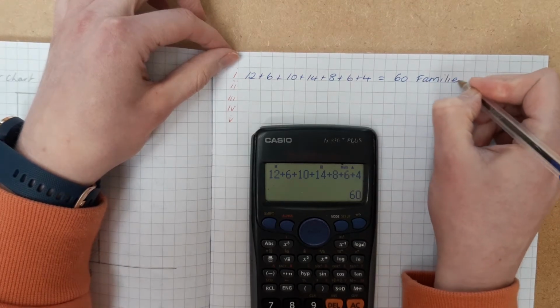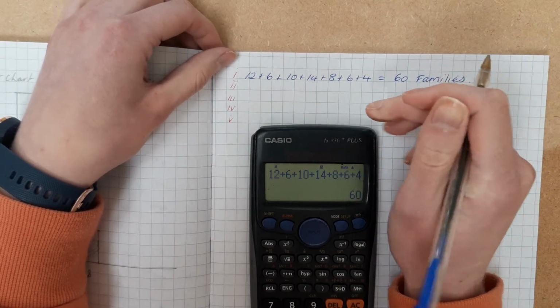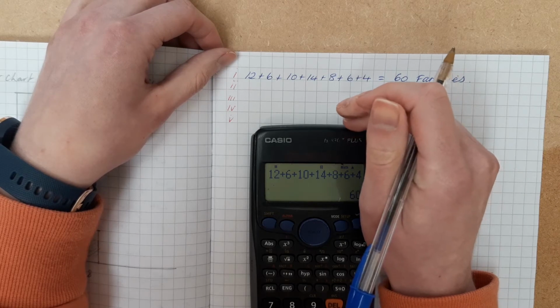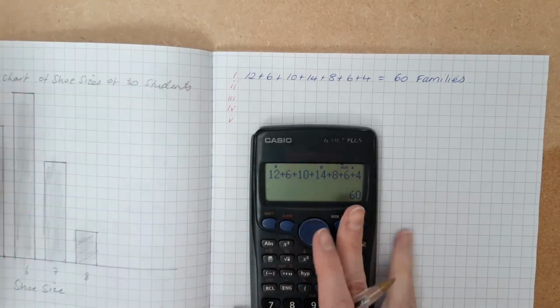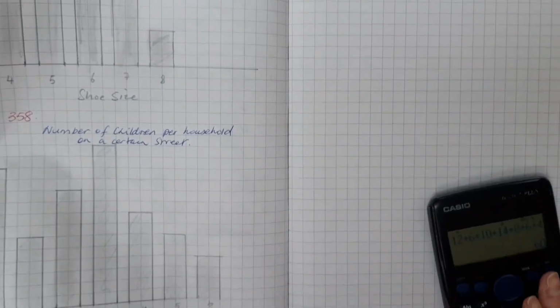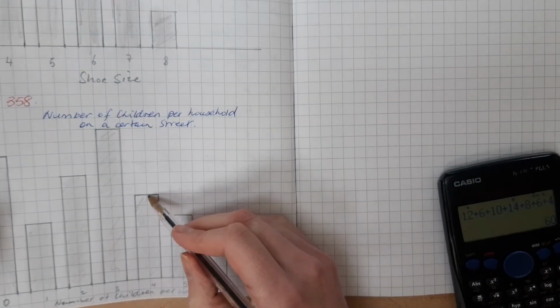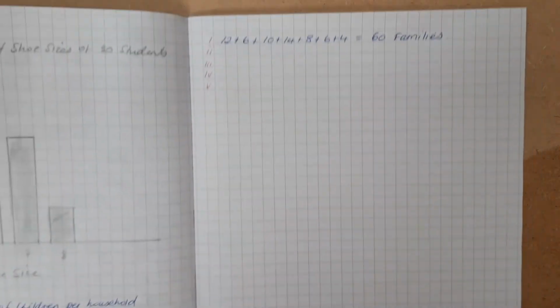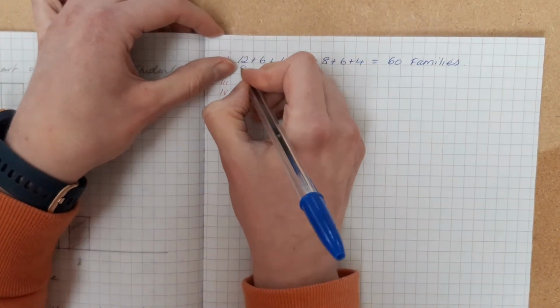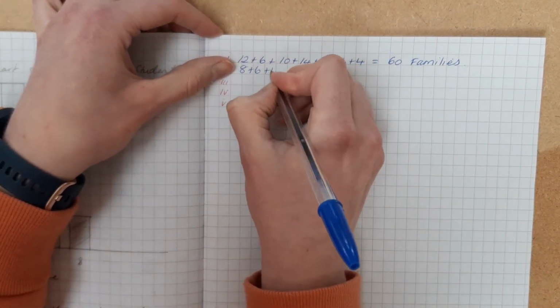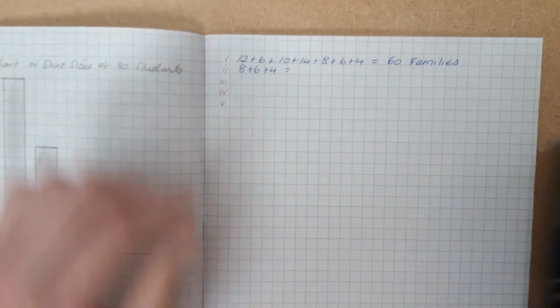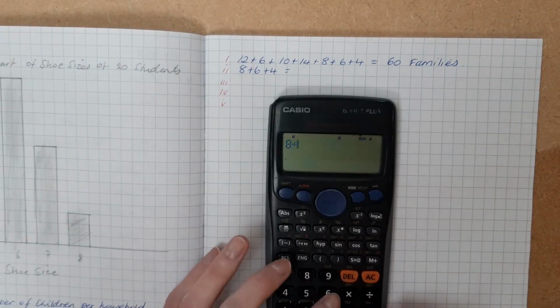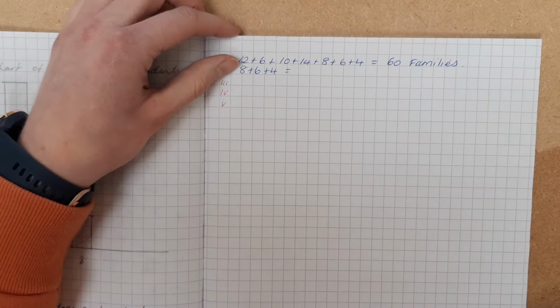Okay, good. Part 2 of this question is, how many households had 4 children or more? So again, 4 children or more, you go back to your little diagram. For 4, there was 8 and 6 and 4. So adding those up together, 8 and 6 and 4. And again, you can grab your calculator if you like. 8 and 6 and 4 is 18.